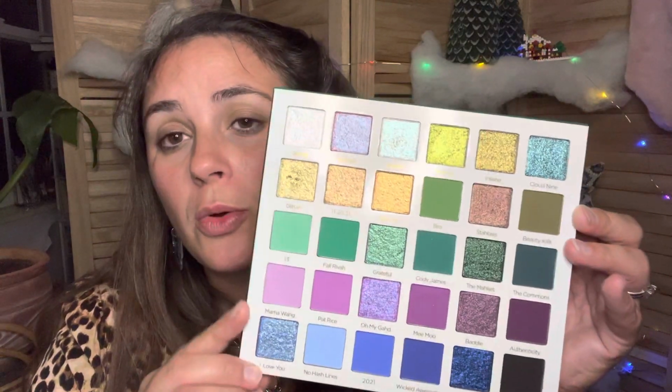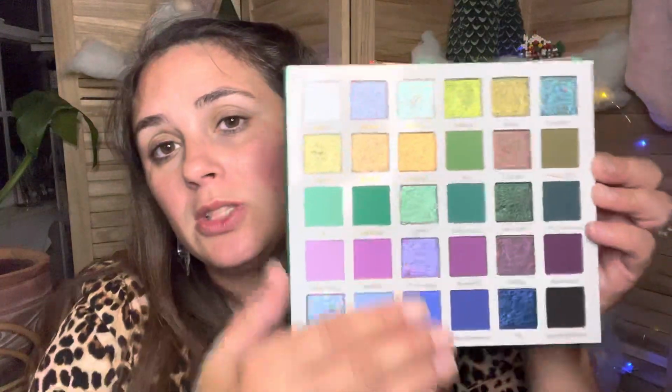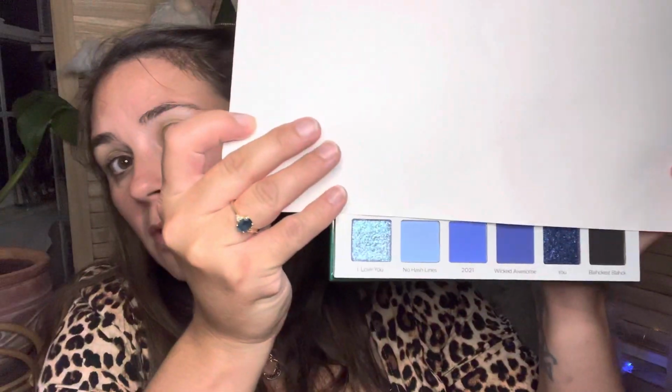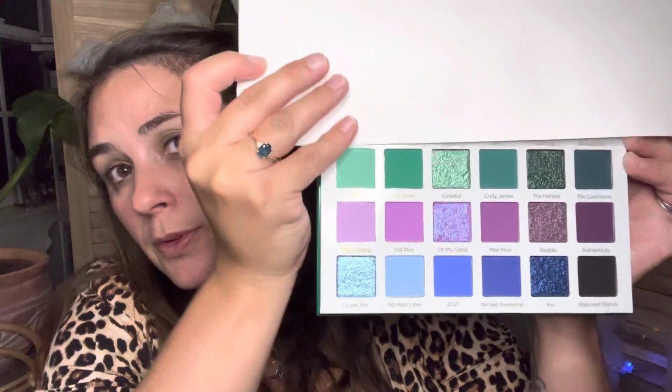So breaking it down into quads or into rows, because you can always just do all the blues or purples or greens, you know what I mean? Breaking it down into a smaller section helps when you're not feeling inspired or when you're feeling overwhelmed when you look at a palette. Big palettes in general can be really overwhelming, but if I'm up to the challenge of using them that day, then breaking them down into quads or into rows helps me.